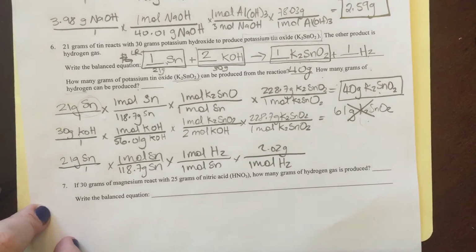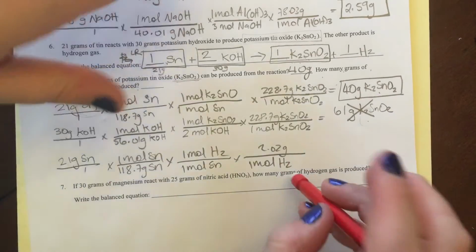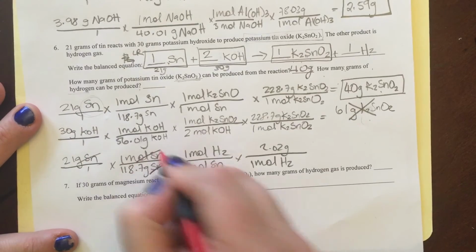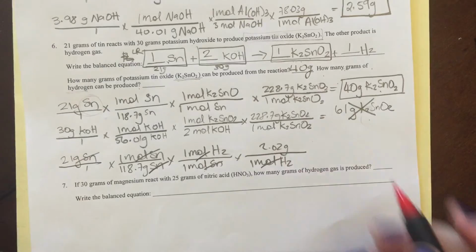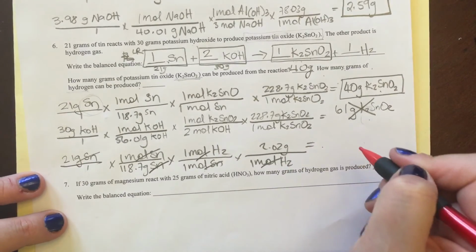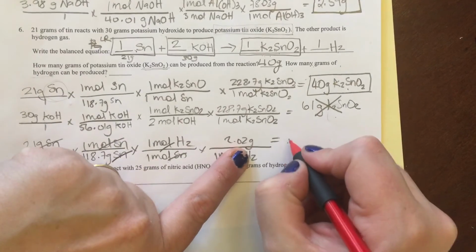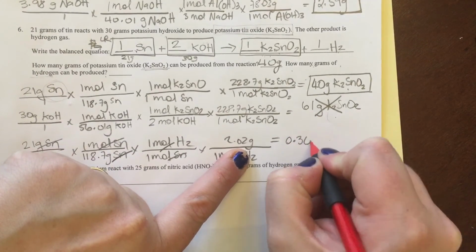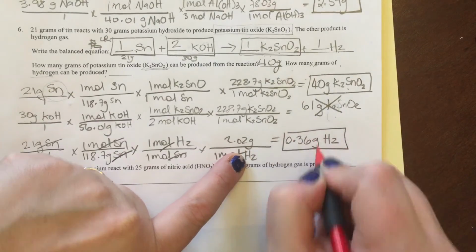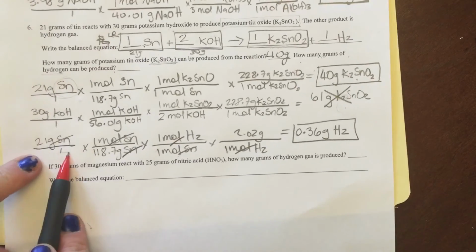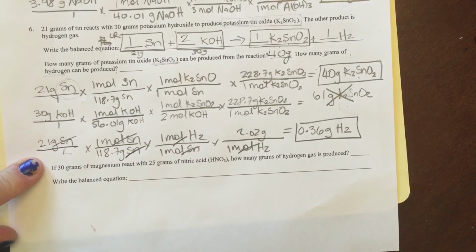And I'm going to find out, oops, I think I did this wrong. Grams, grams, moles, moles. And yes, I did do it right. We found out that we have 0.36 grams of hydrogen produced. And we know that this answer is right because we know that we started with the limiting reactant. And that is the answers. These are the answers to number 6.